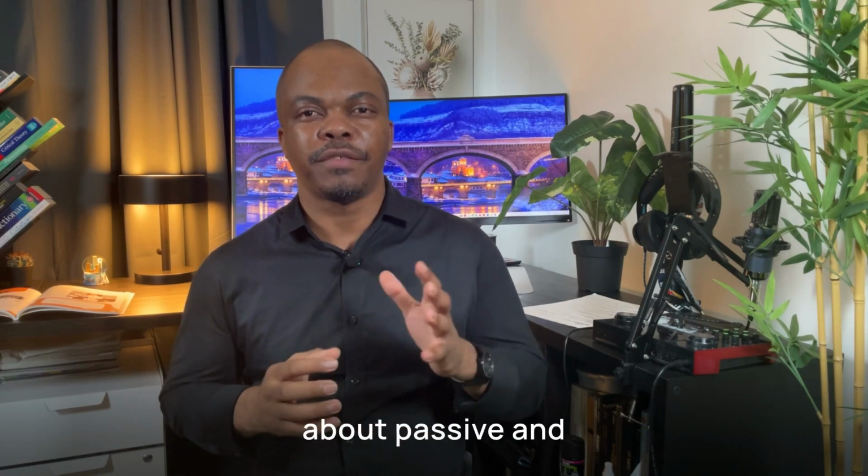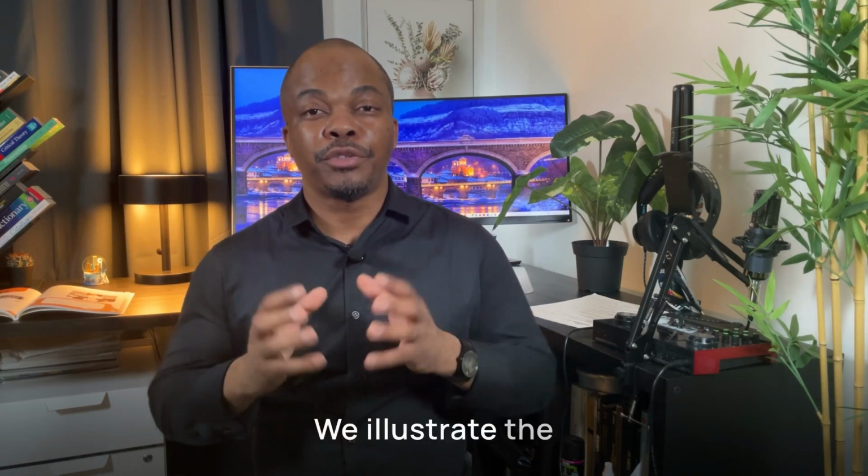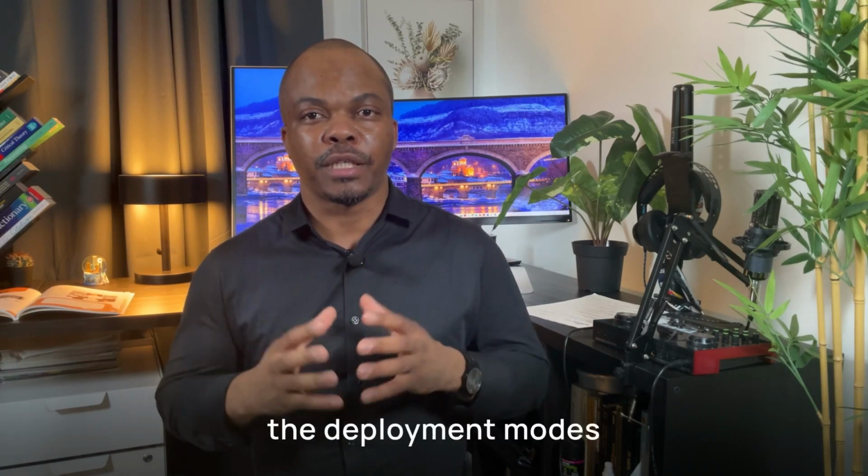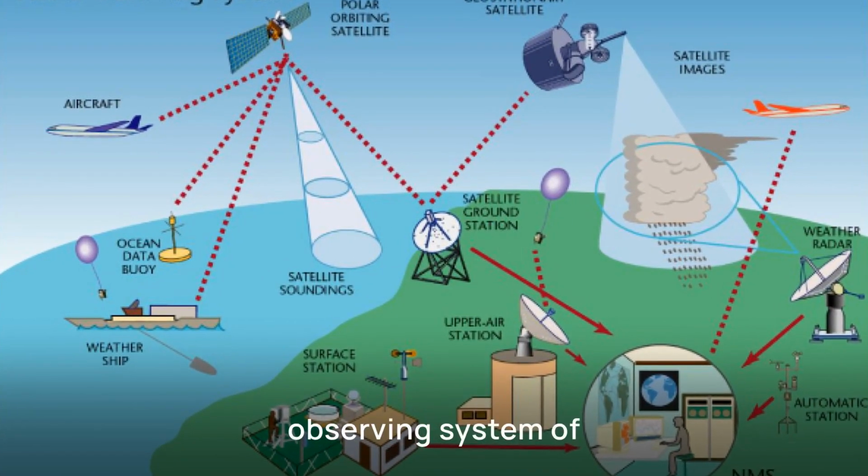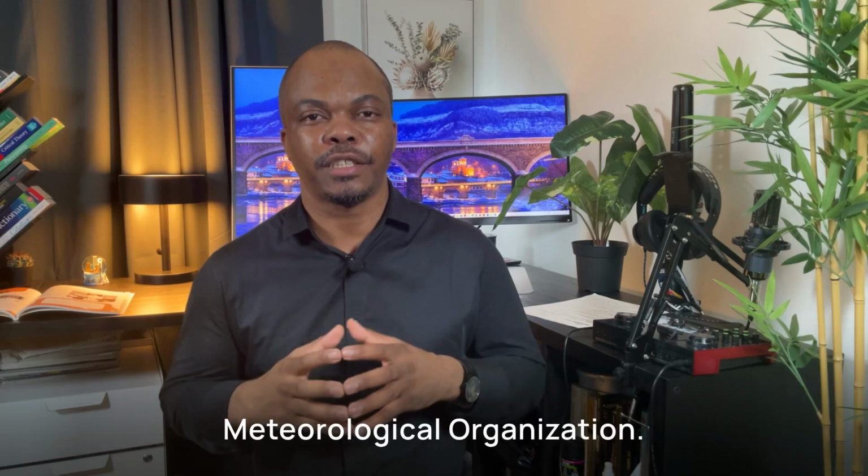We also talked about passive and active sensing. We illustrated the deployment modes using the global observing system of the World Meteorological Organization.